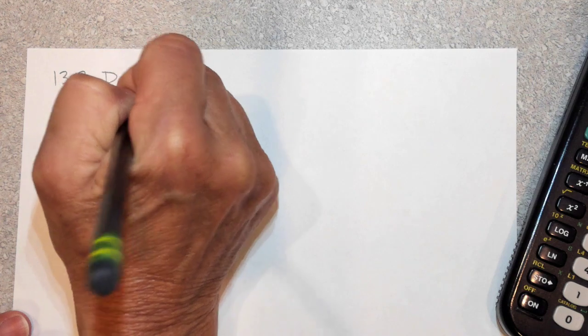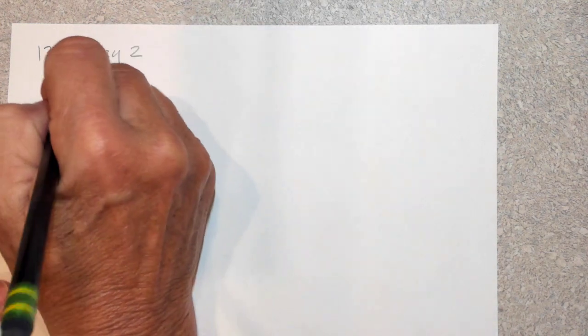Right, guys, we have a little add-on to 13.2 day one. I'm going to call it 13.2 day two. What we want to look at today is just a skill, just a conversion skill that you're going to need moving forward. And so the concept is going to be radians.